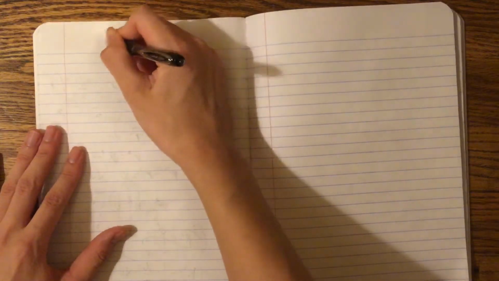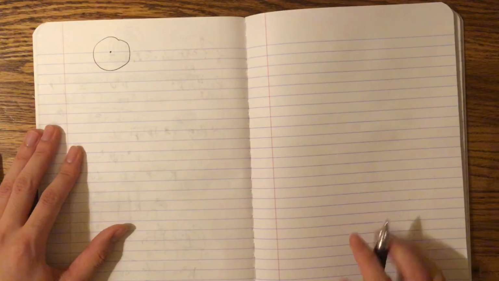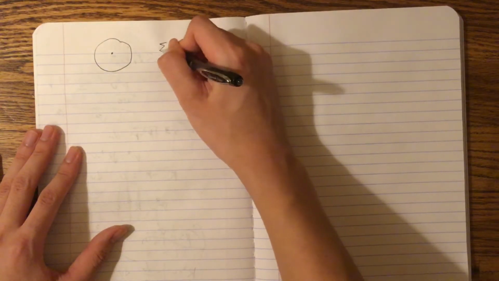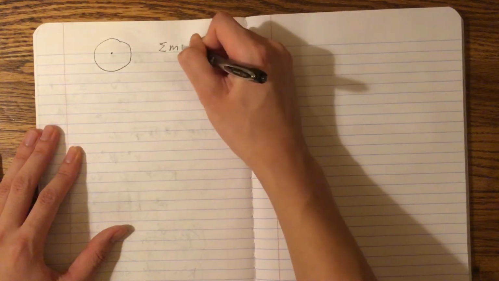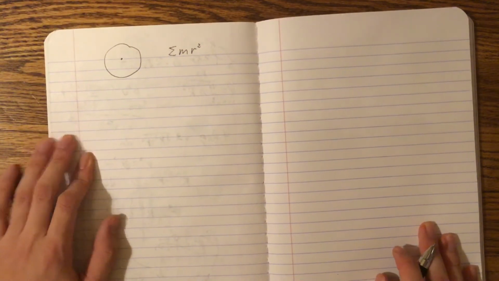Today I'll be showing you the rotational inertia of a cylinder. And rotational inertia is just the sum of all the mr squared of the cylinder. So let's get to it.